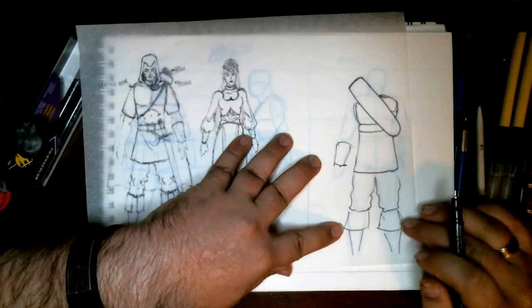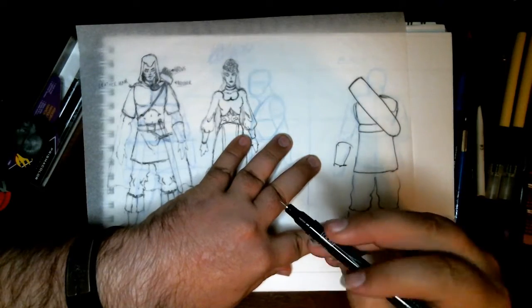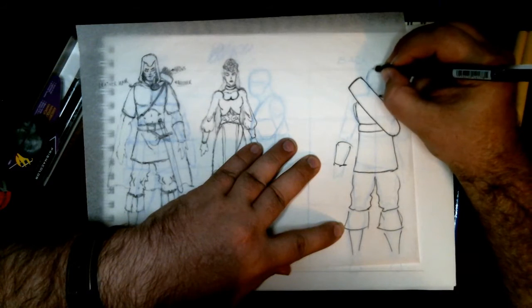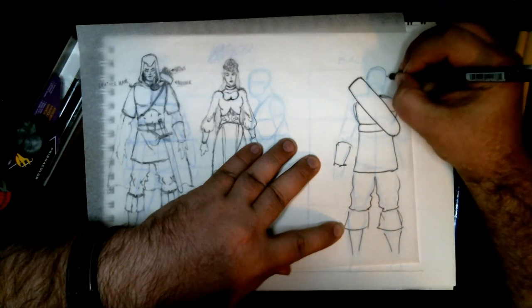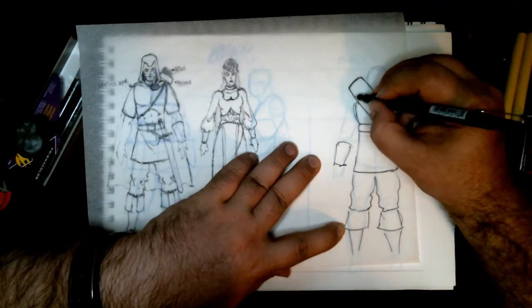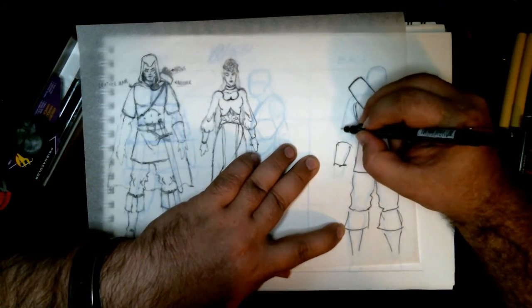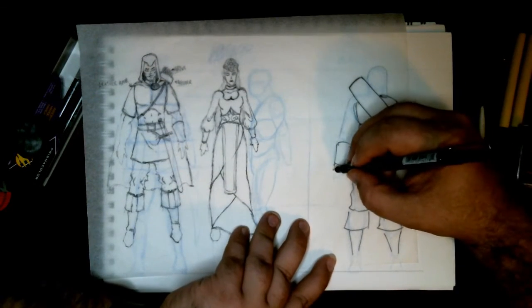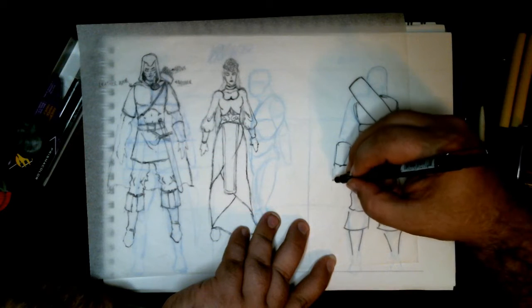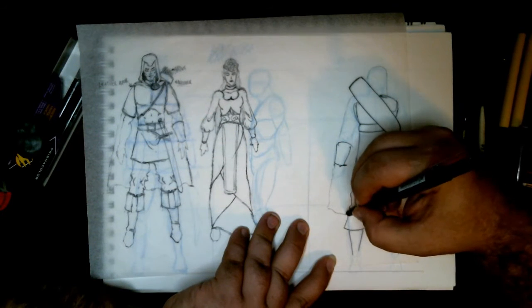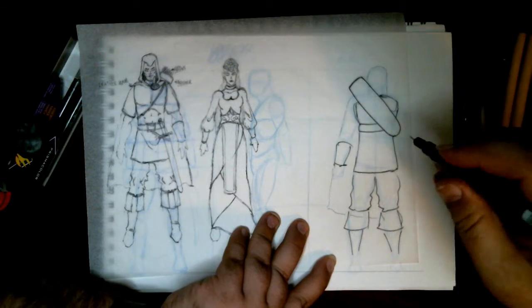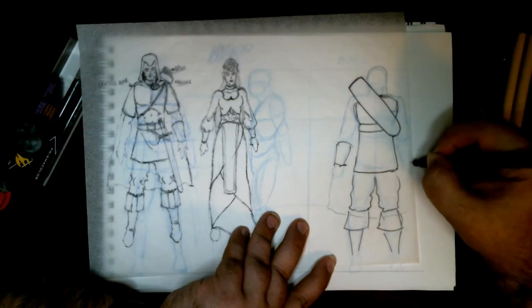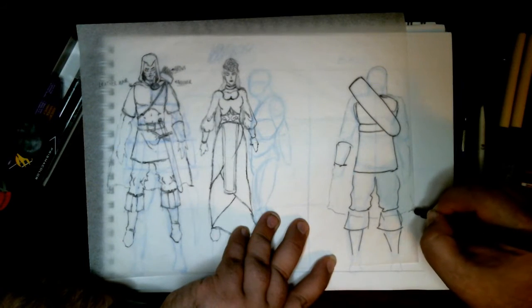Instead of using the 0.05, I have a much thinner 0.05, and I could just go over that very lightly. And let's see, it goes almost to the top of the boots, just to show that's where the cape is.